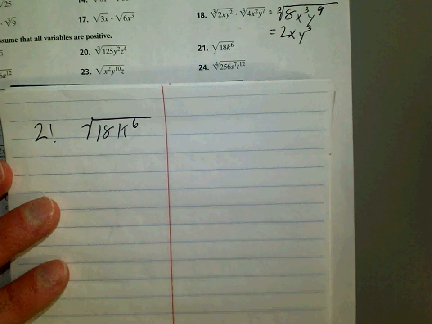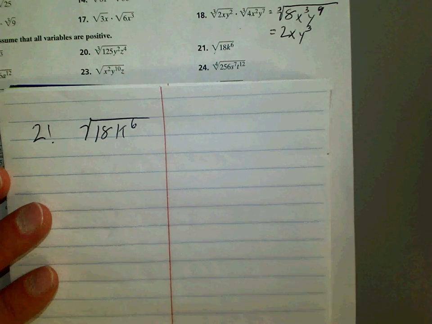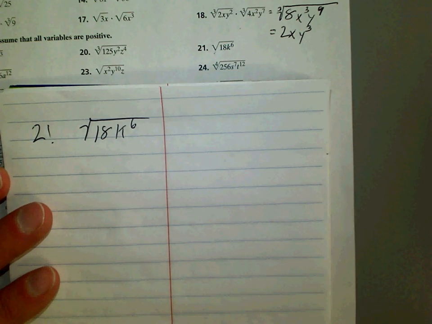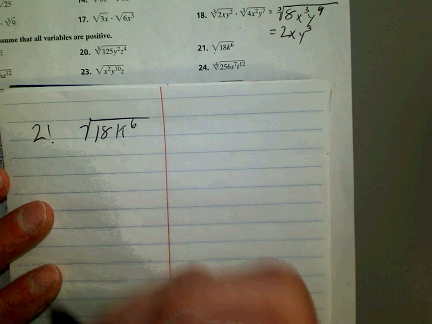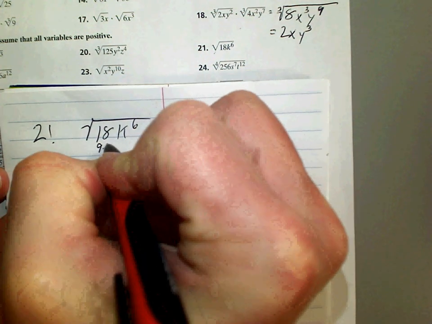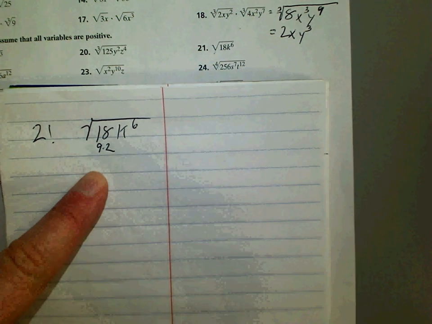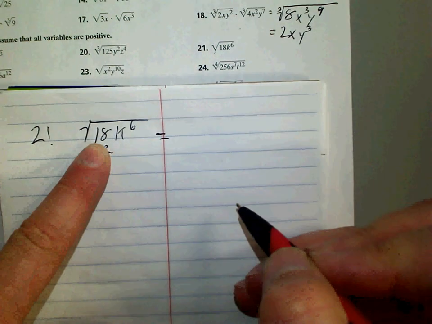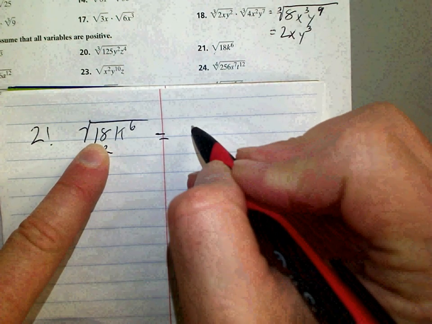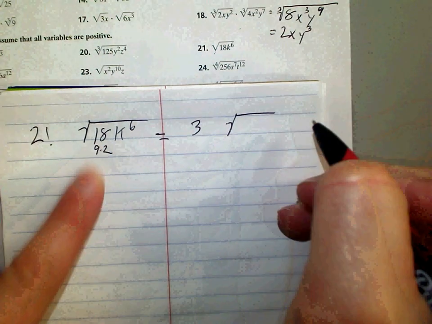Does 18 have a square root, anybody? It actually doesn't. Does a factor of 18? A factor does. Help me out. Which? So we're going to take 18 and think of it as 9 times 2. So what comes out of the square root sign? What number? What stays in?